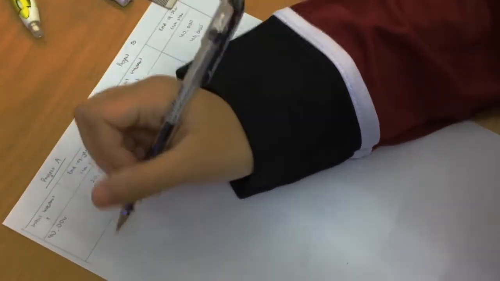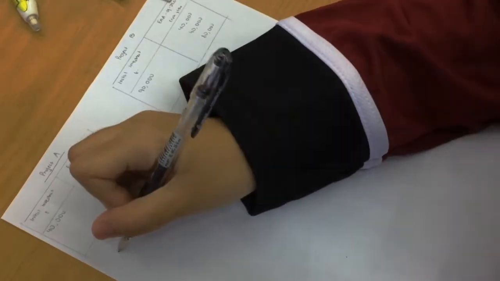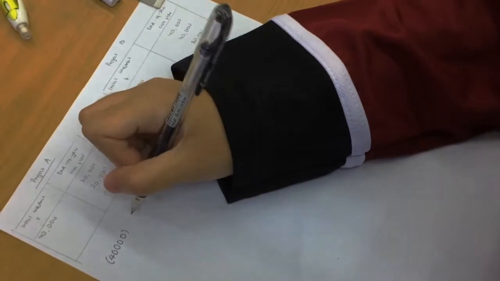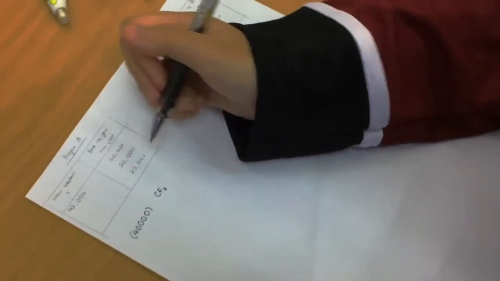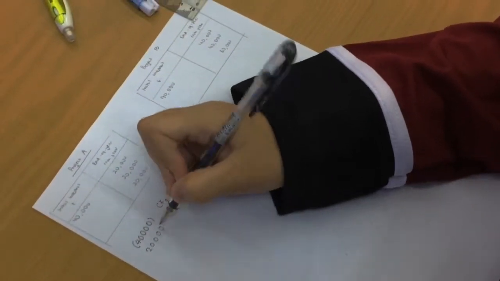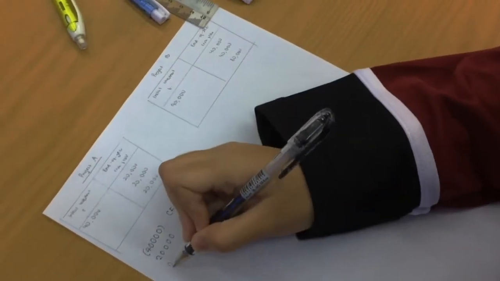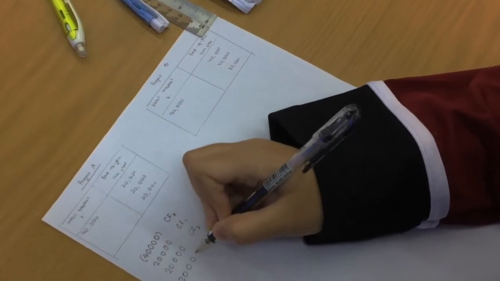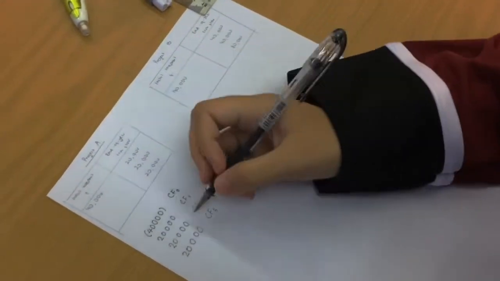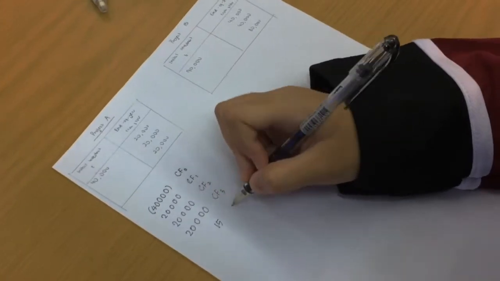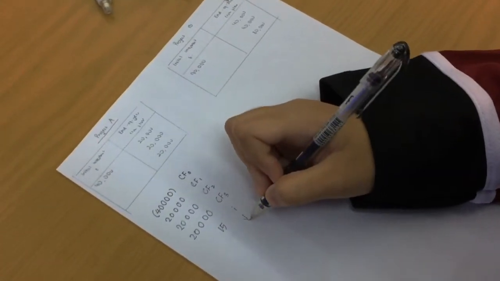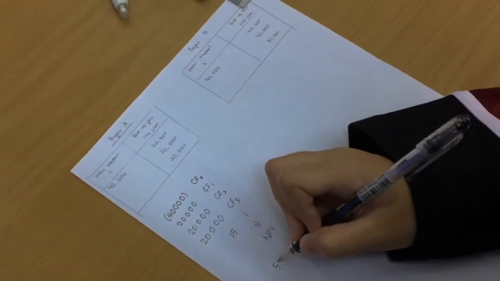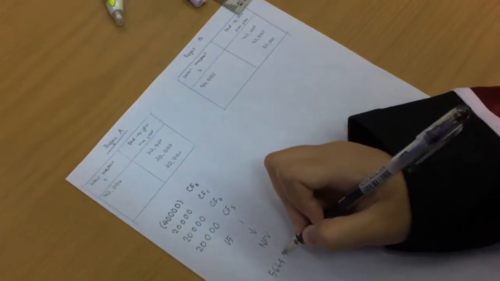First, you insert 40,000 as the initial investment, 40,000 as the CF0, and then insert 20,000 as CF1, 20,000, and then 20,000 as CF3, and then put the cost of capital 15, and then shift NPV, and then you get the answer 5664.50.